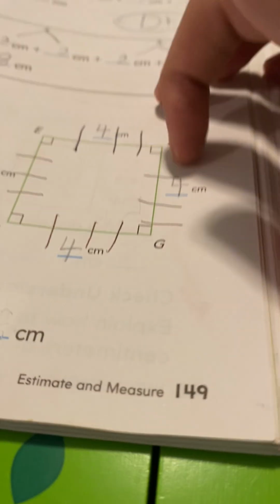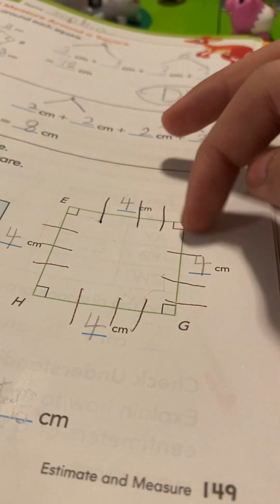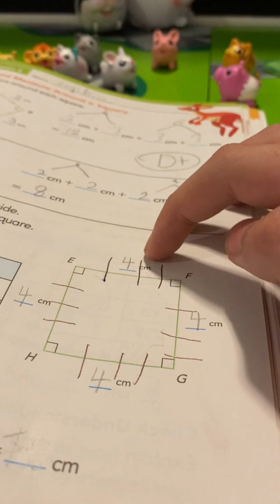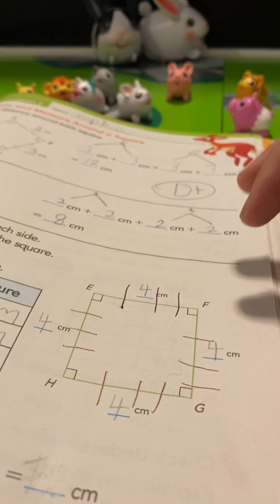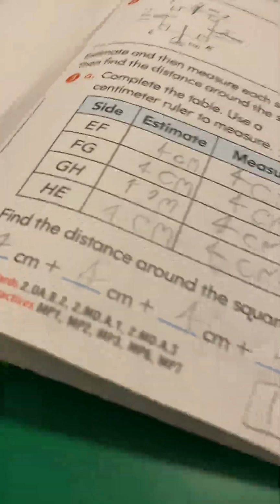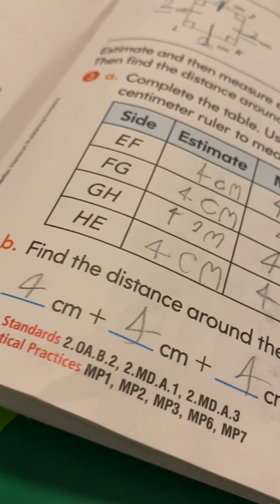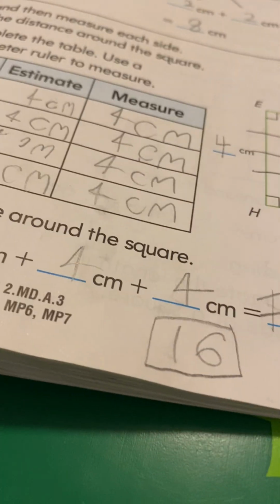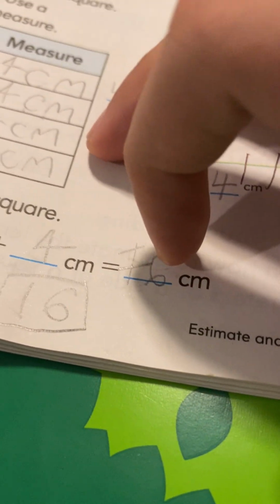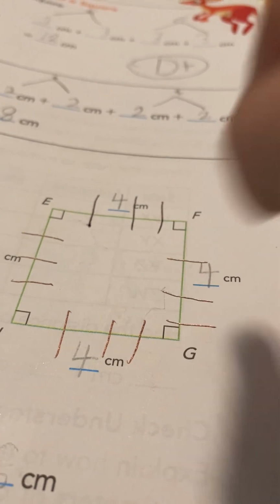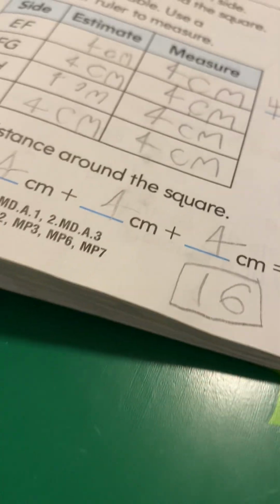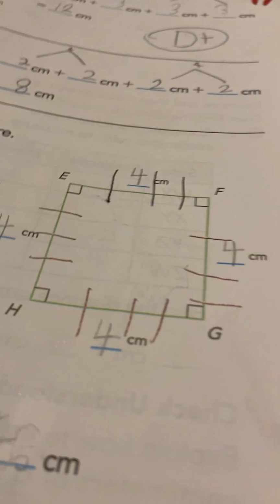This means that we add 4 times because basically there are 4 4s. 4 plus 4 is 8. And 4 plus 4 is 8. If we add the two 8s together, that makes 16 centimeters. So the perimeter, or distance, around this square is 16 centimeters.